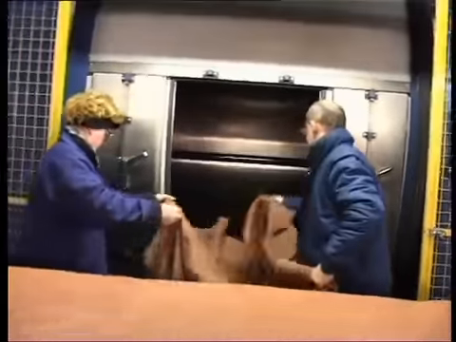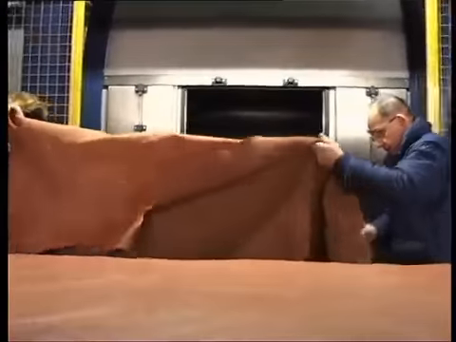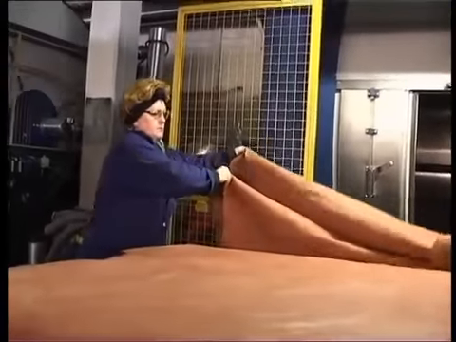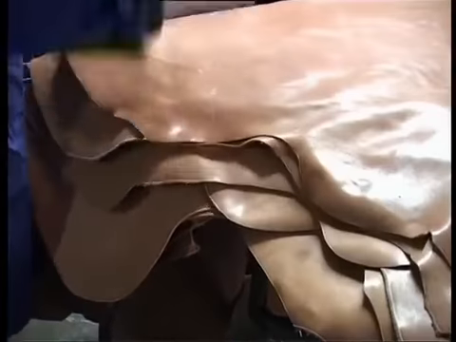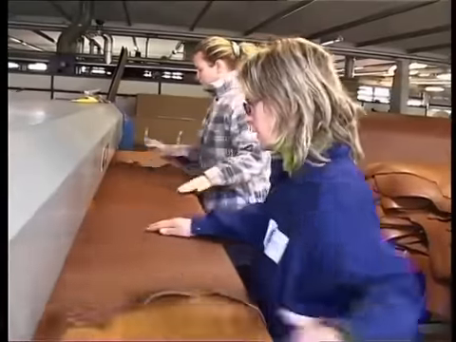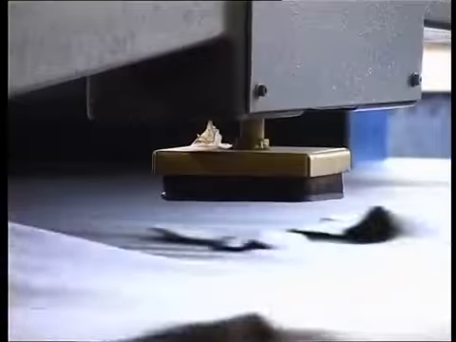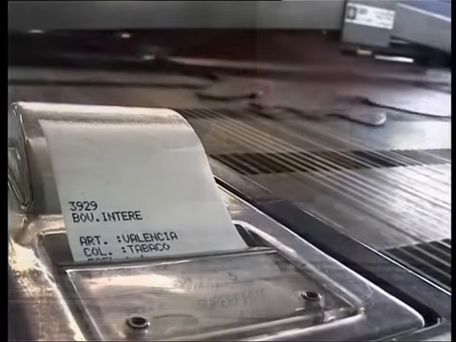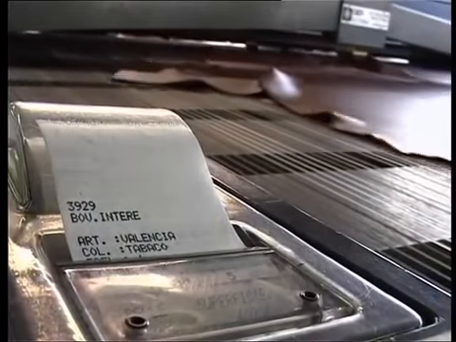Grain pattern and softness can be further enhanced by dry milling the leather. Before being delivered to the customer, the leather is measured by a very precise machine.